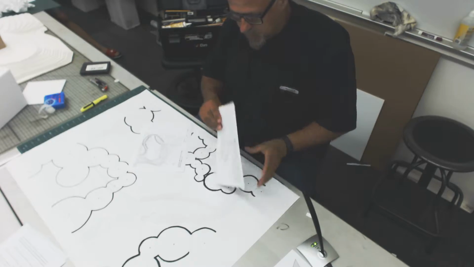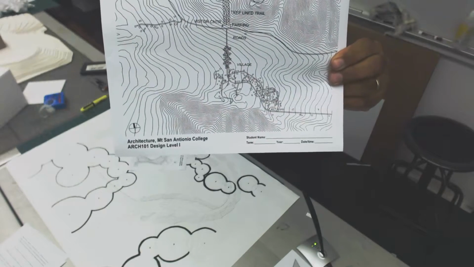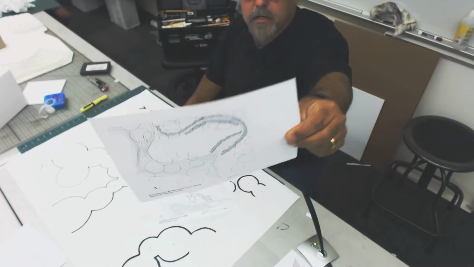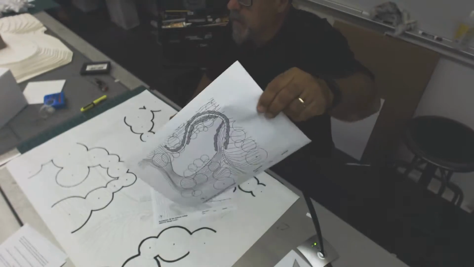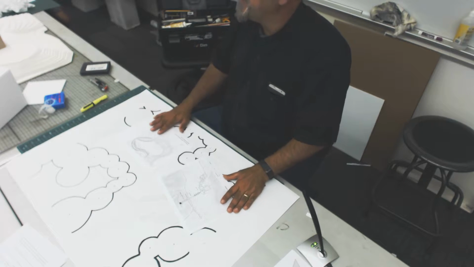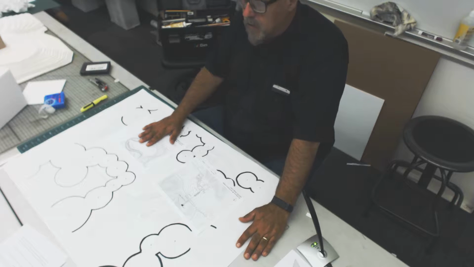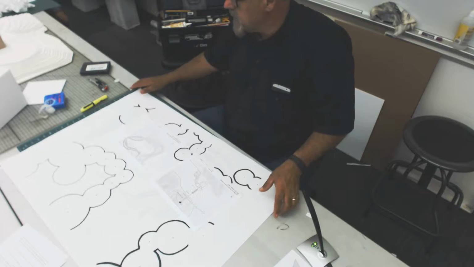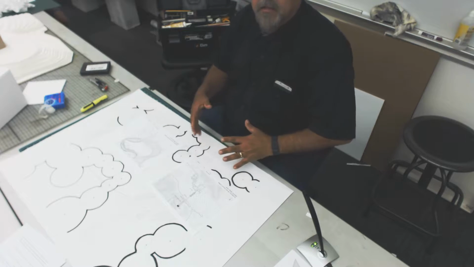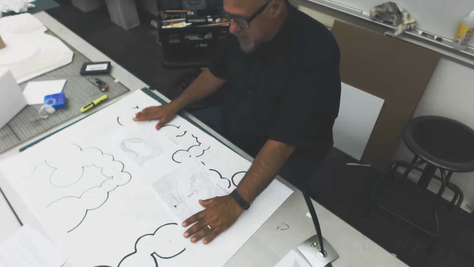Let me hold it up so that the camera sees it. There's one, that's the overall context plan, or the vicinity plan, and this one is the immediate context around the site. Okay? So this is a hypothetical site. It's not a real site. So it's not like you can go out and visit the site. We're going to be basically using the information that you're given in class to create your site analysis. We'll be talking about what site analysis is.